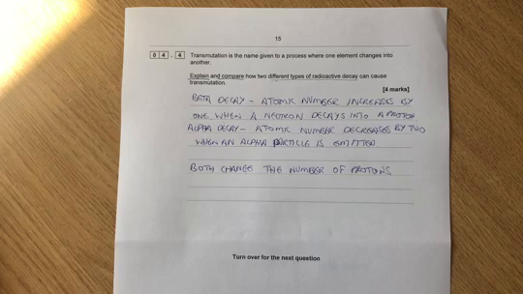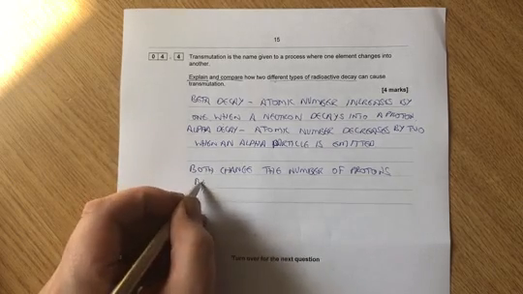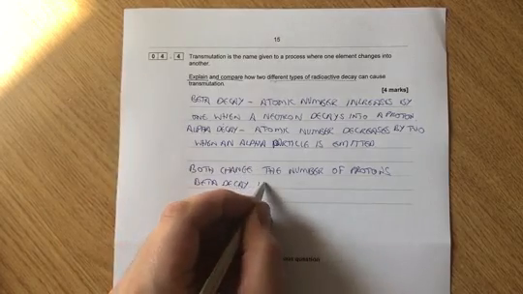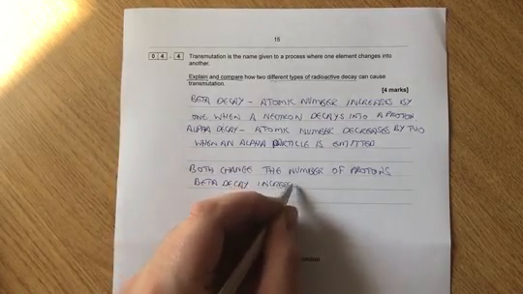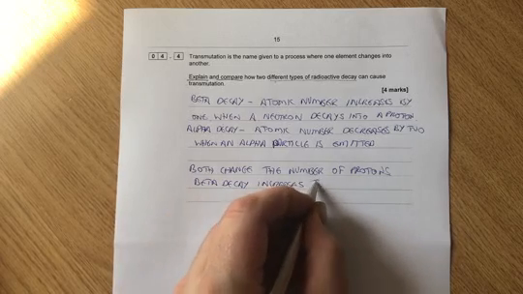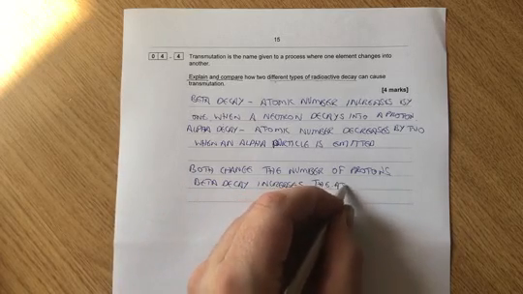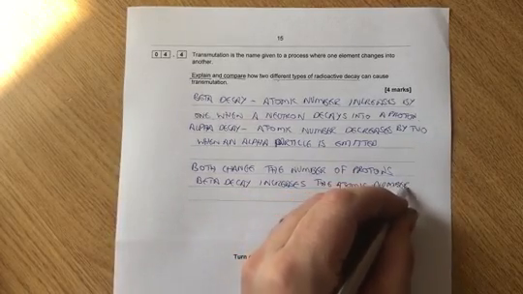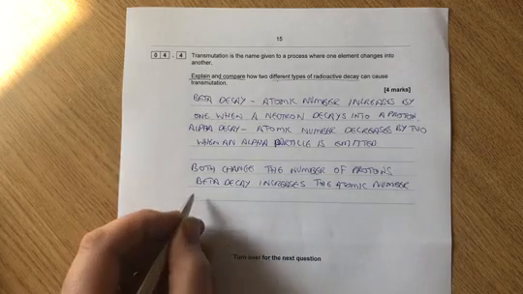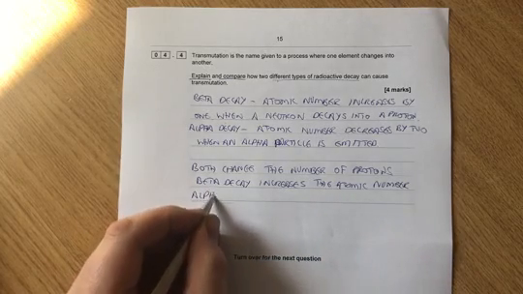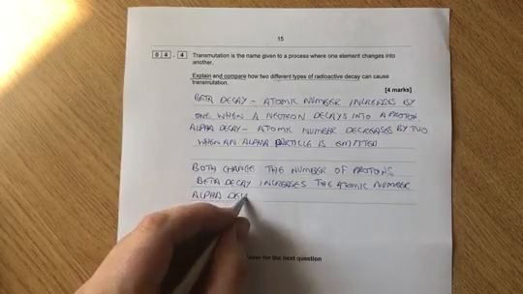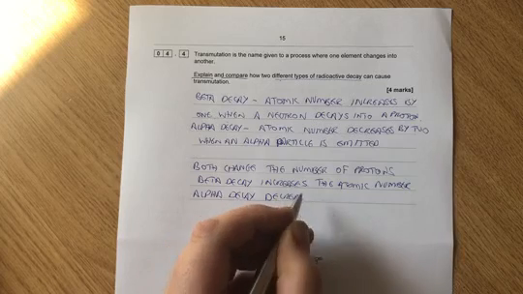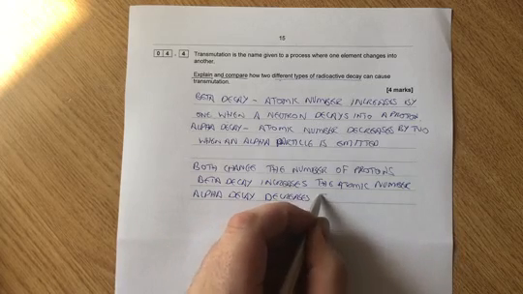But the difference between that, well, beta decay increases the atomic number, whilst alpha decay decreases the atomic number.